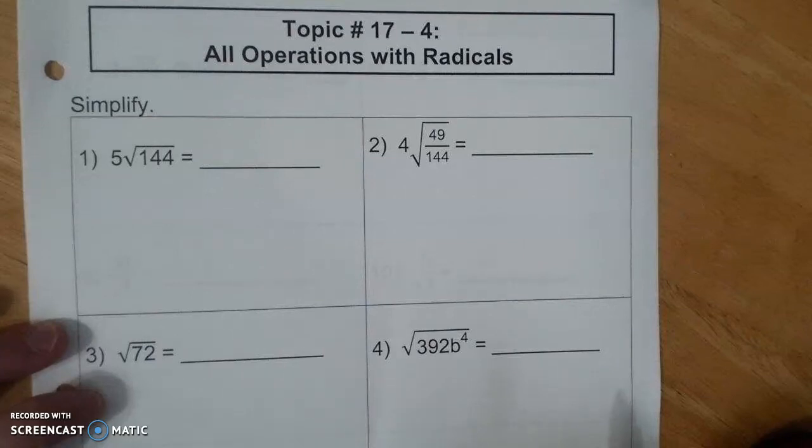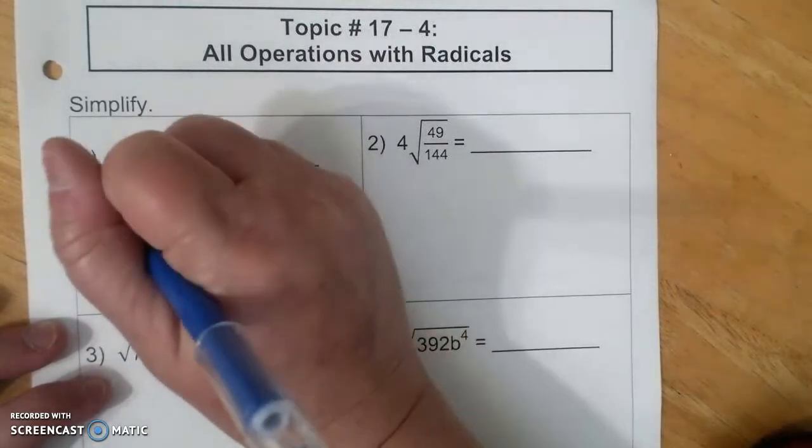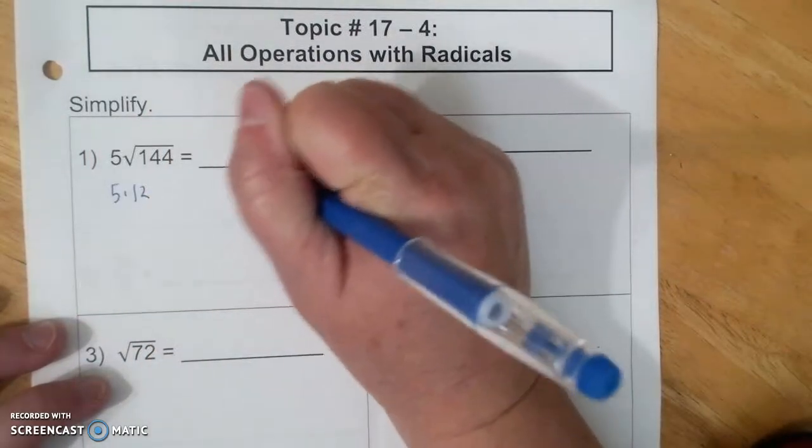This is topic 17-4, all operations with radicals. 5 square root of 144, this is a perfect square, which is 5 times 12, 60.